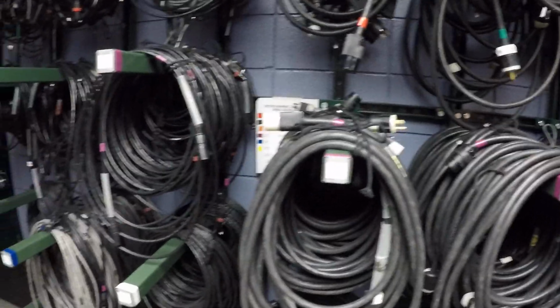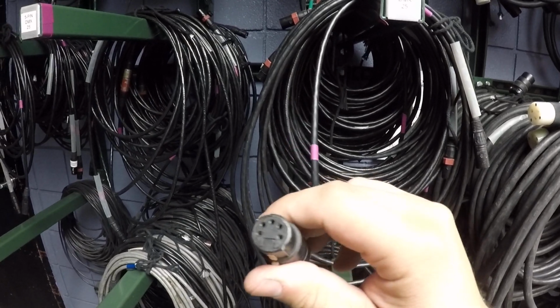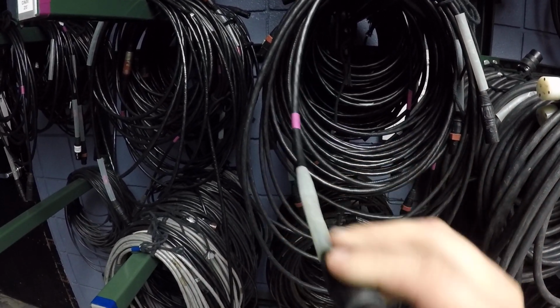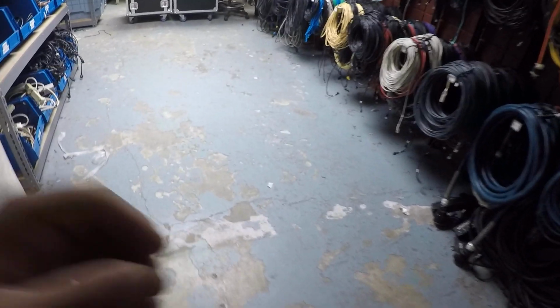Back to the Edison cables, and then here we have DMX. DMX is 5-pin, and this is the cable used to provide data to your LED lighting and stuff like that.